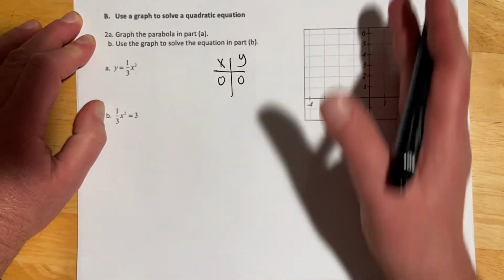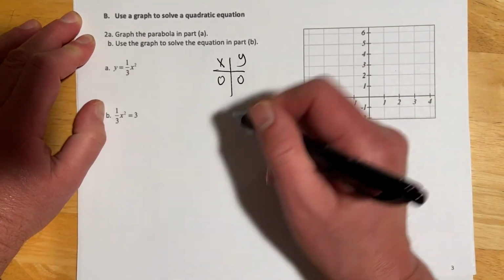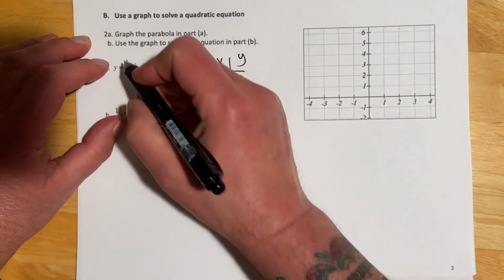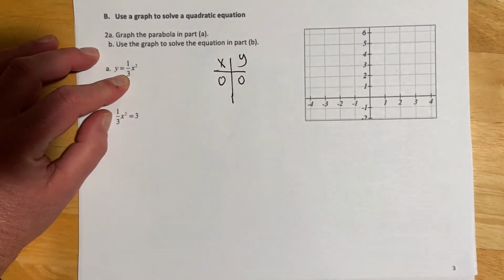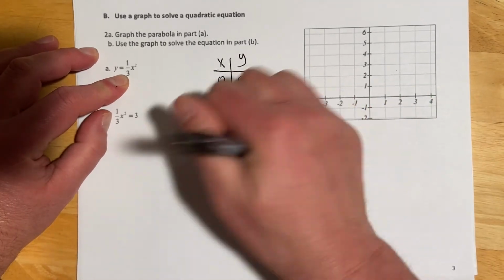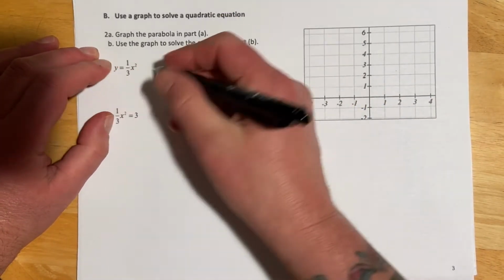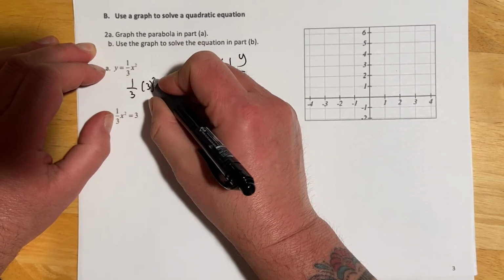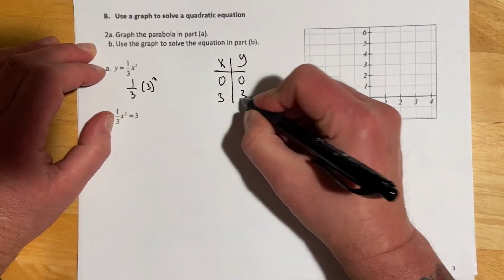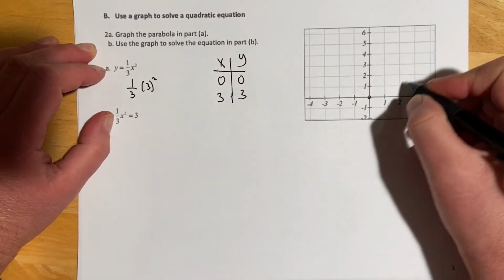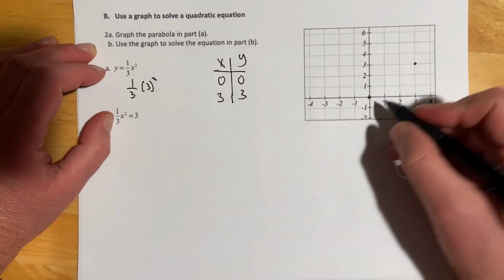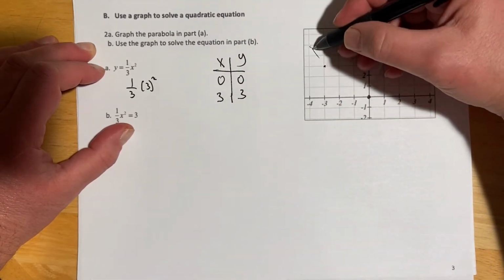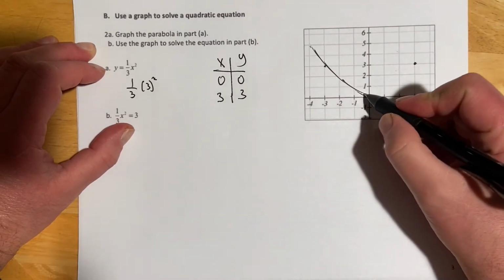And again, our vertex on all of these is going to be on 0, at least for this course, and next quarter they can move around. And then because this is a 1/3, it makes me want to put a 3 in there because I'm going to get easy math. So 3 squared would be 9. Actually, let me write that out. So if I do like that, 3 squared is 9, and then 1/3 of 9 gets me back to 3. So if I clicked here and here, it would draw in that whole parabola for me. So I'll just get that other side, and it looks something like that.